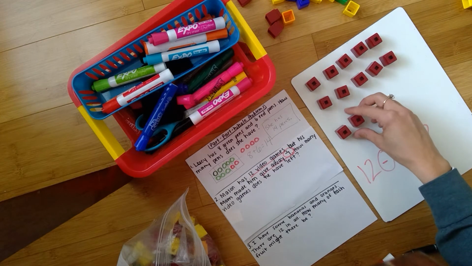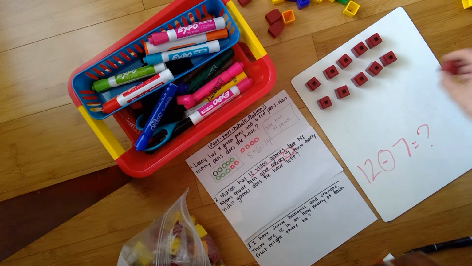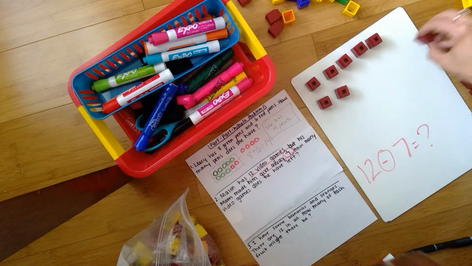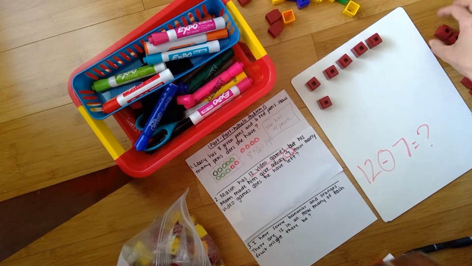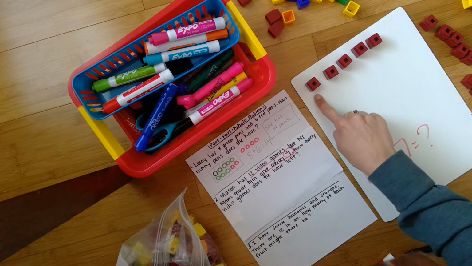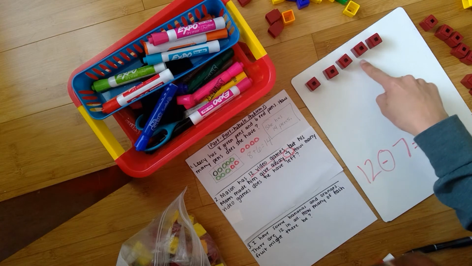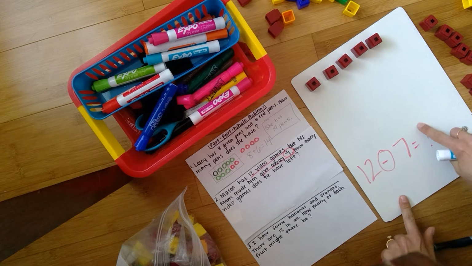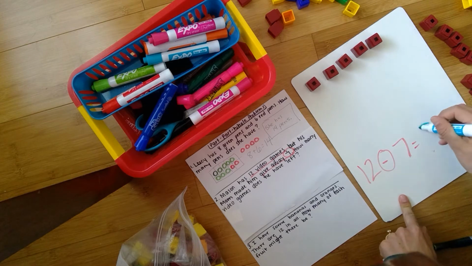1, 2, 3, 4, 5, 6, 7. So I took away the 7. So how many does he have left? 1, 2, 3, 4, 5. So 12 minus 7 is 5.